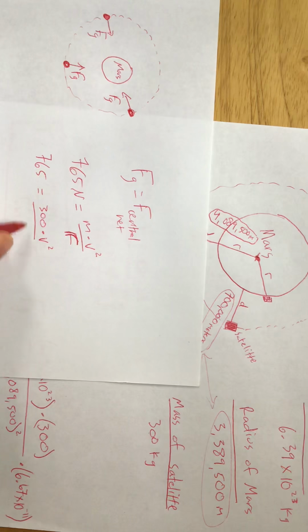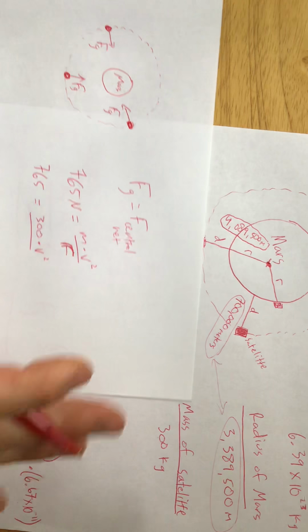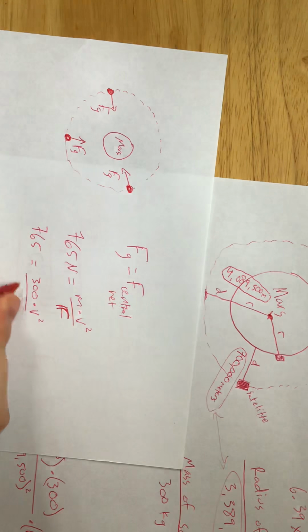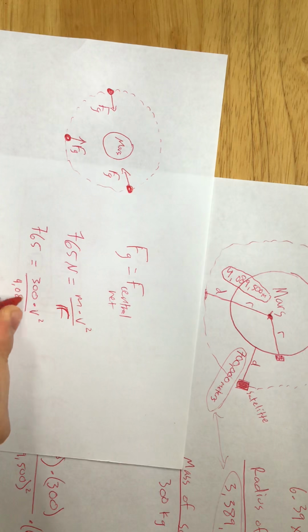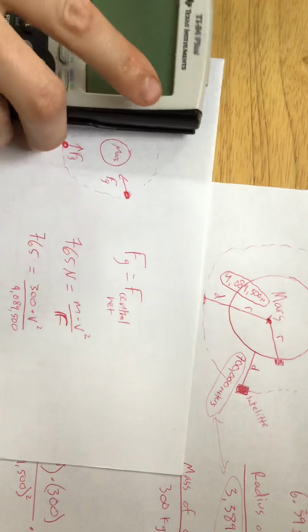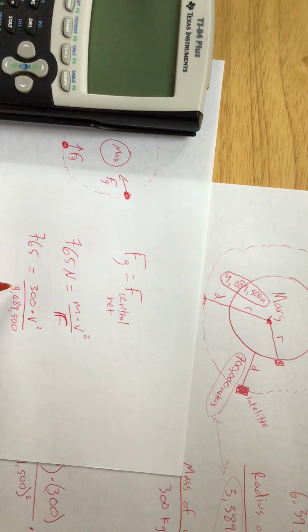Keep it as v squared all over r, and that radius was what I said earlier of 4,089,500. From the fact that the force of gravity is the central net force, we can calculate the velocity. I need to multiply by 4,089,500 and then divide by 300.